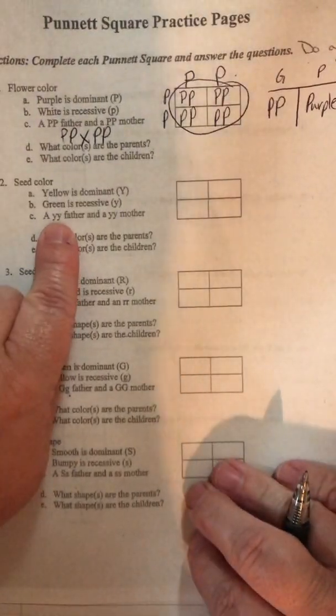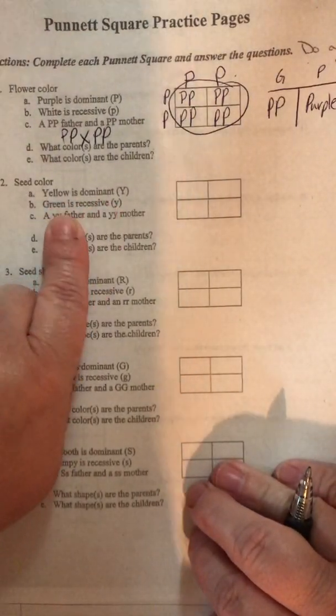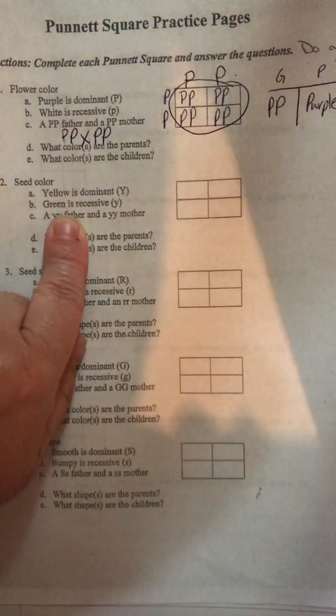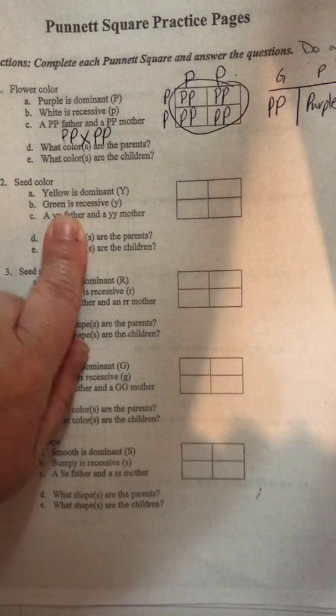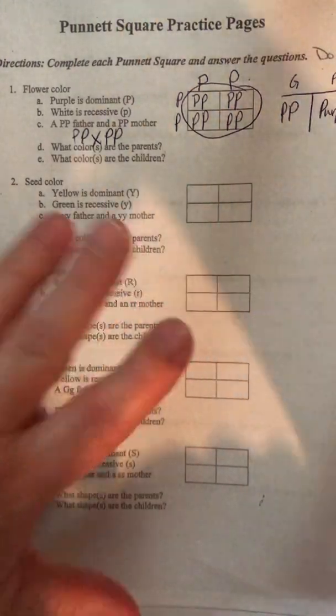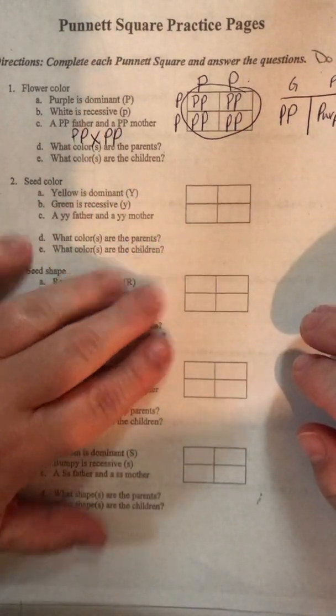Here we have seed color. Yellow is dominant to green. This is the actual seed color. These are actually for pea plants. Like this is real stuff. Sometimes we make it up. Like I have a great worksheet that I love all about SpongeBob, which we're gonna do. But this is all real stuff.